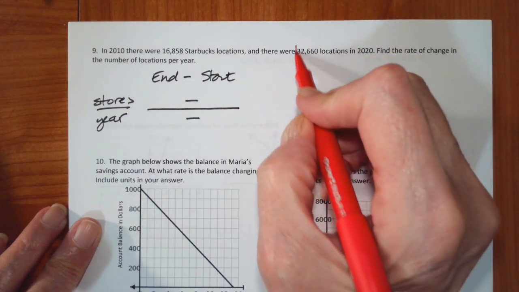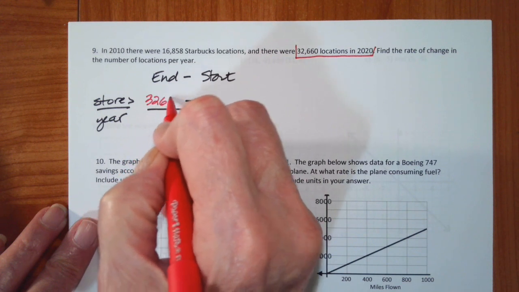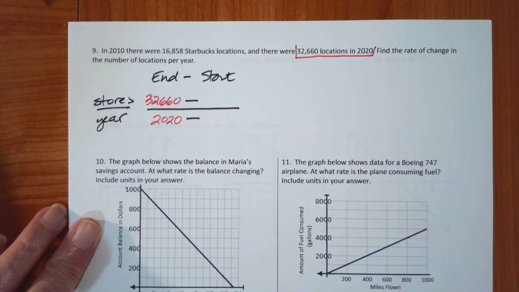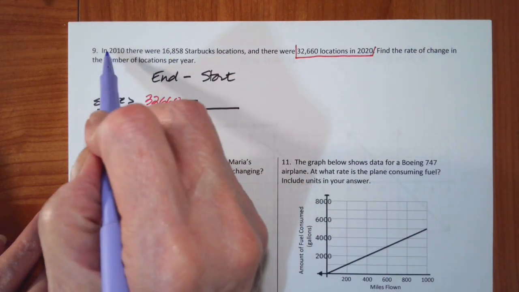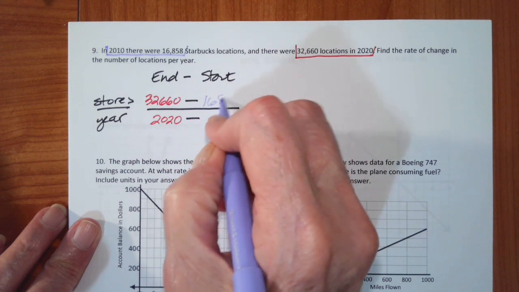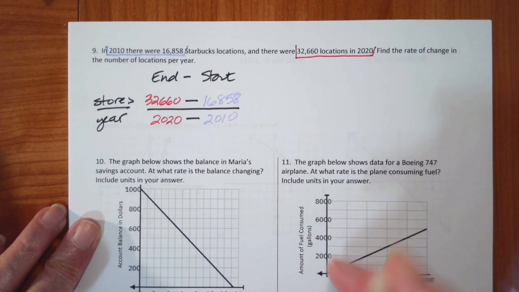So once again, my ending amount is 32,660 in the year 2020. And my start is 16,858 in 2010.